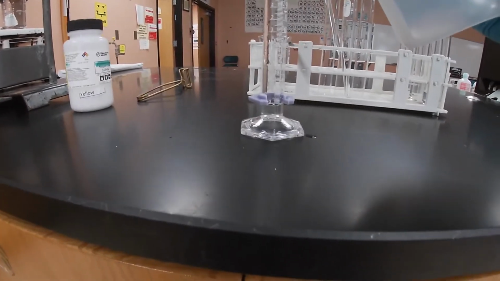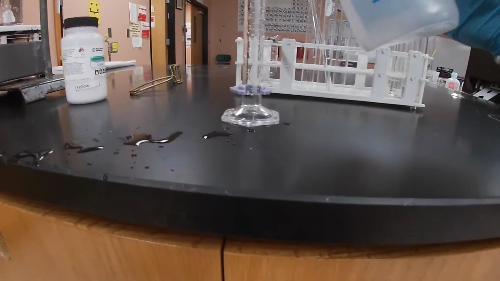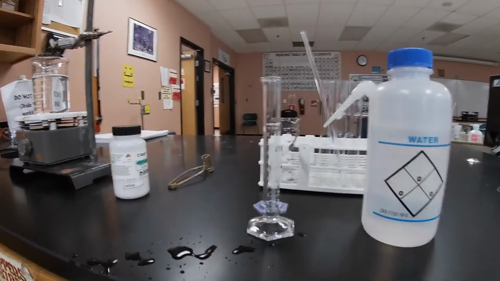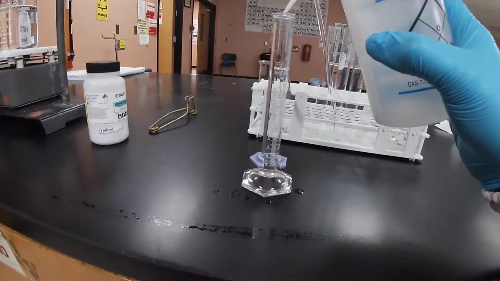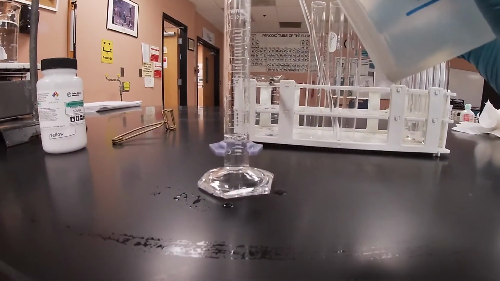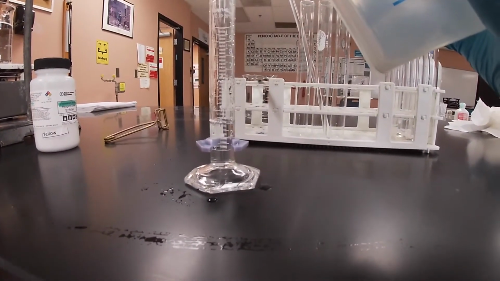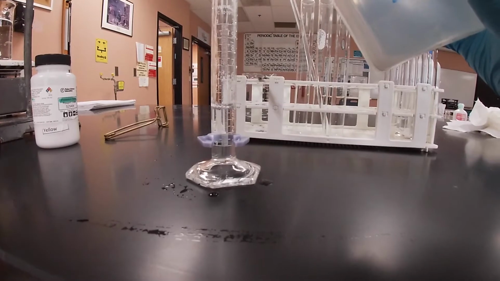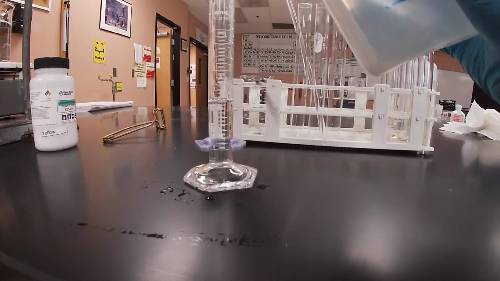Hopefully... nope, doesn't want to happen. Give me a second. So again, we're going to add water. How much are we adding? We're trying to get to 5 milliliters. And we're going to do this 3 times because we're going to do three different sets.